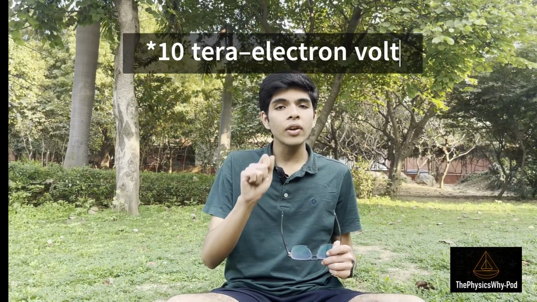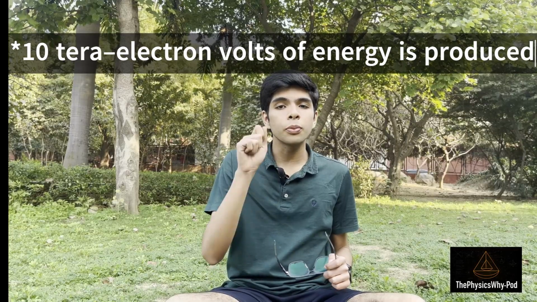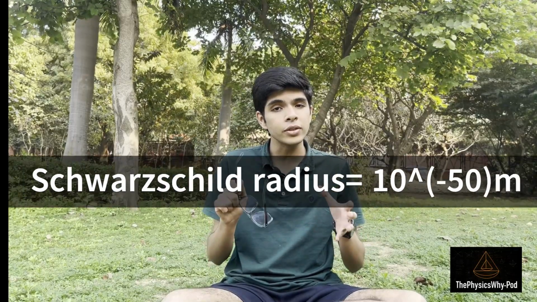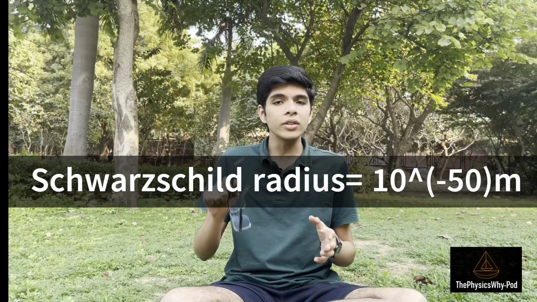For that purpose, we already have the Large Hadron Collider, but the problem is that in the LHC, around 10 tera electron volts of energy is produced, and the corresponding Schwarzschild radius is about 10 to the power minus 50 meters. This means that this energy would have to be compressed into an extremely tiny region. But with current technology, we can only compress it into a region of about 10 to the power minus 20 meters, which is still very far from the actual Schwarzschild radius.